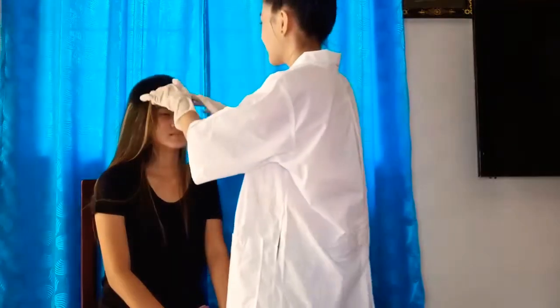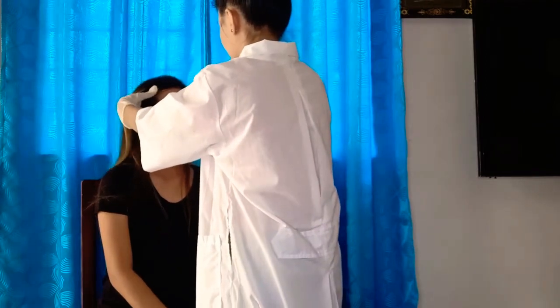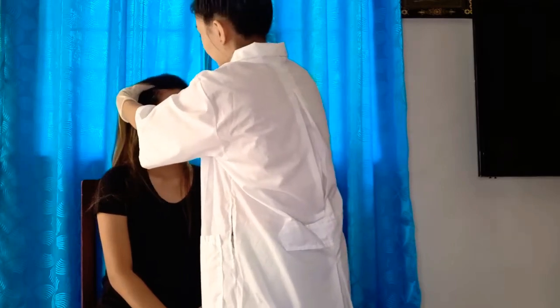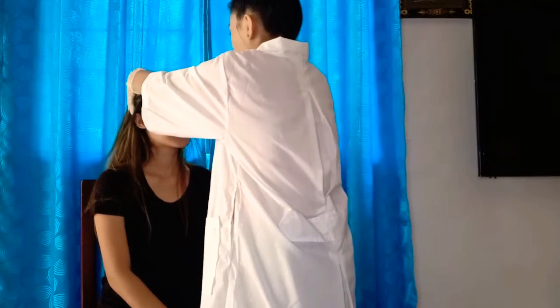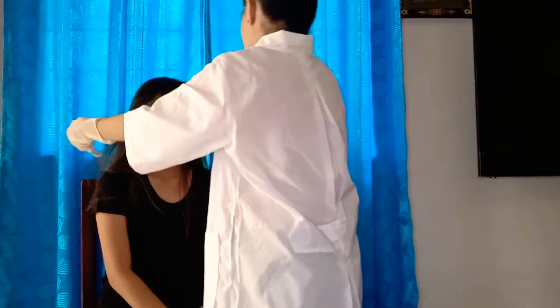Is it okay to touch it, ma'am? Yes. And tell me if there's any pain. Do you feel anything? None. How about here? None. Okay, so the patient's head size is normal, hair and scalp are normal, and smooth to touch. There are no lesions, dandruff, or any lice.